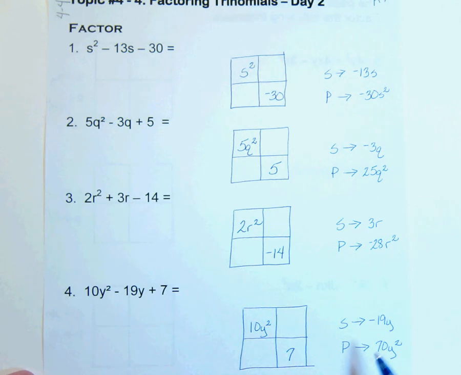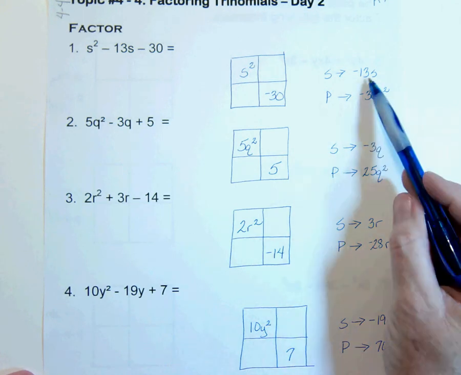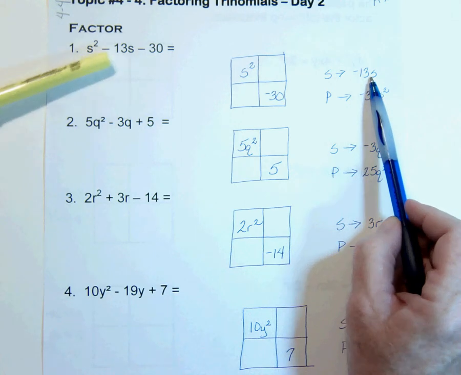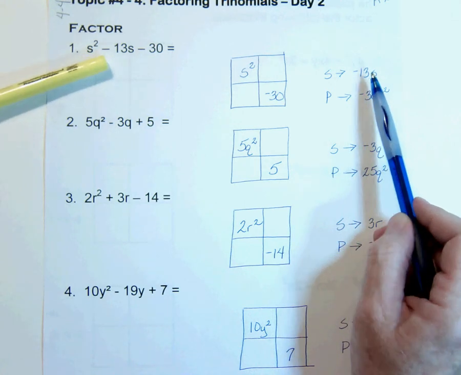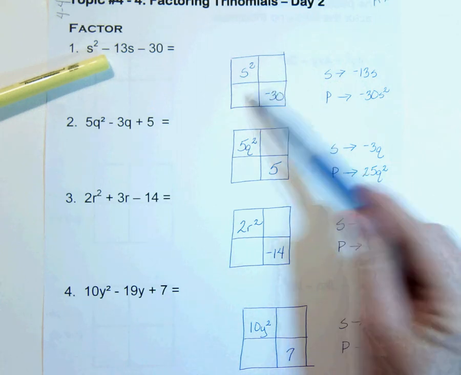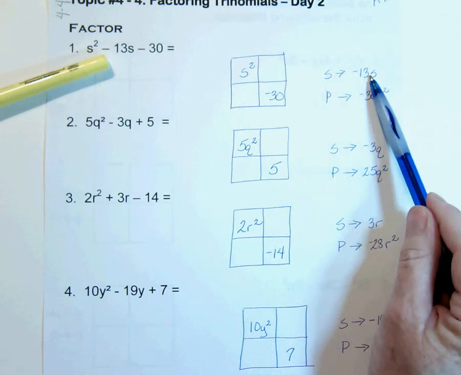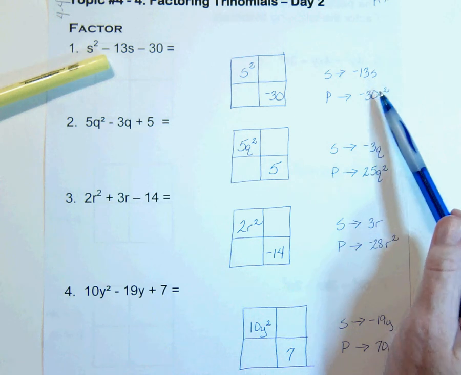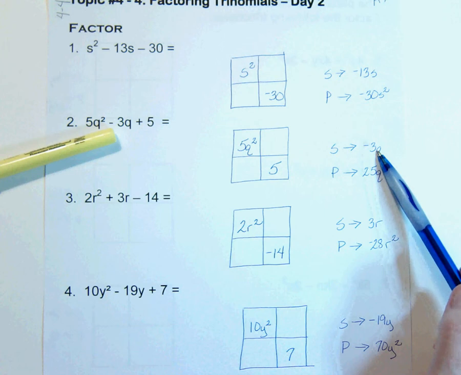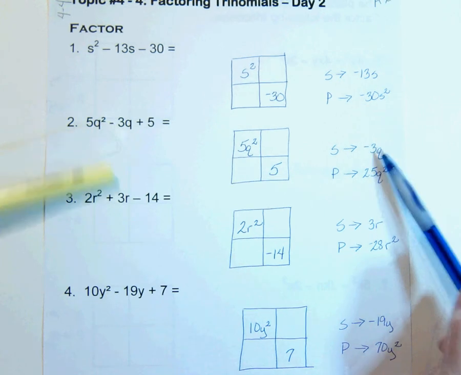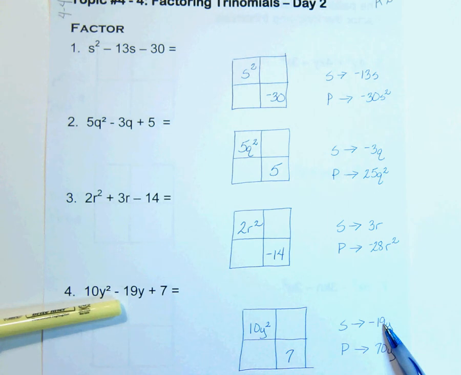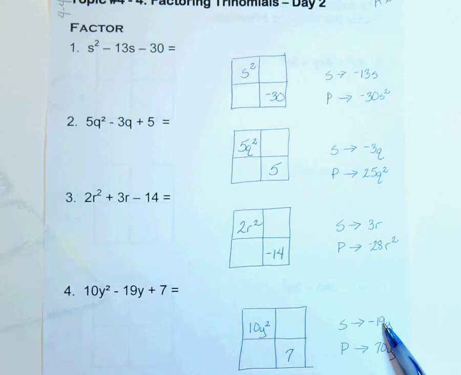Alright, the sums, this number for each one of these comes from that right there, negative 13s, that when I add these two diagonals together, I'm going to have this number, but their product multiplied together is going to give me a negative 30. Same thing here. The sums would be a negative 3q, the sum is a 3r, the sum is a negative 19y.